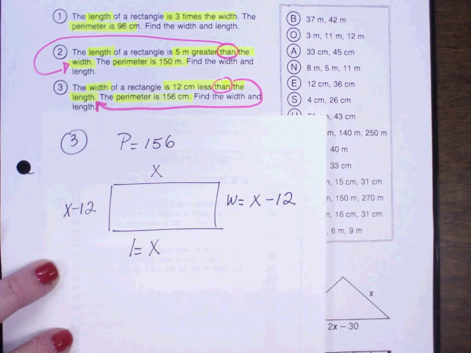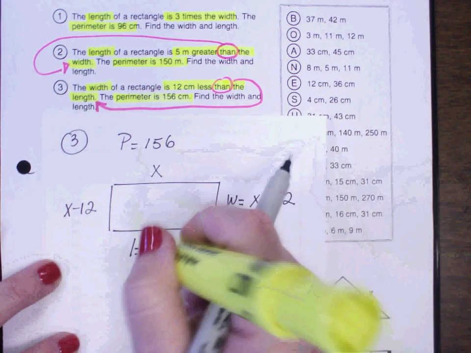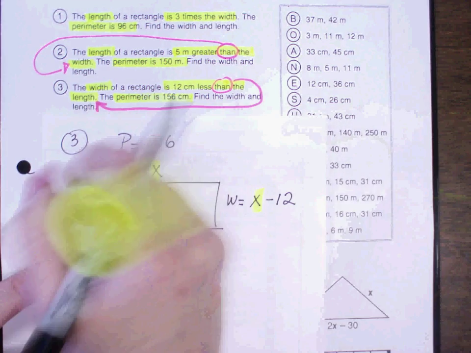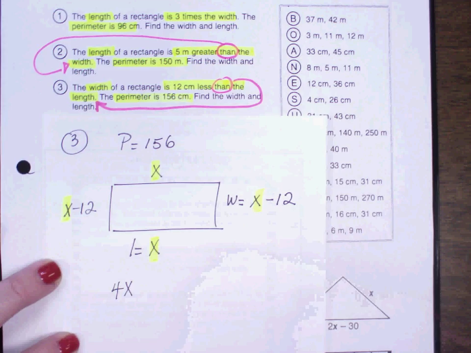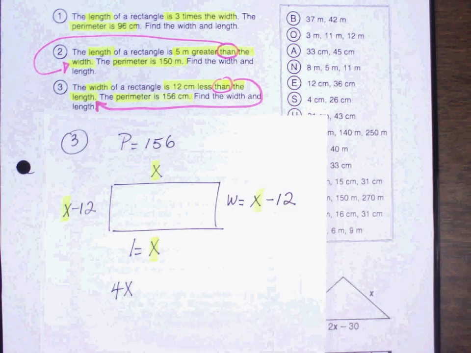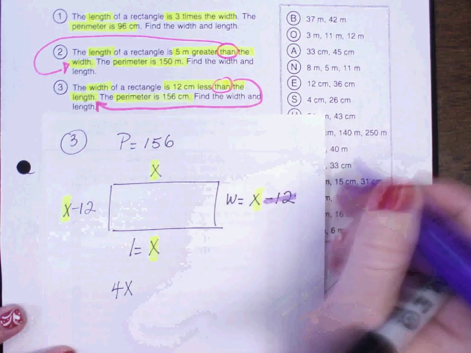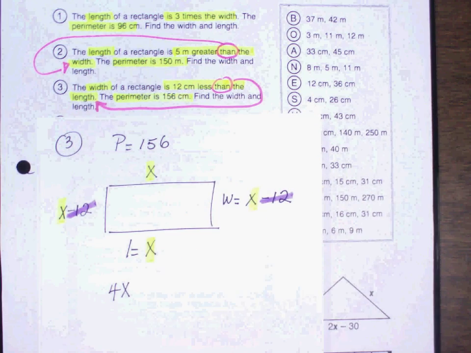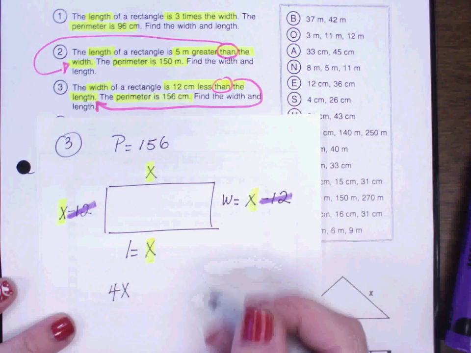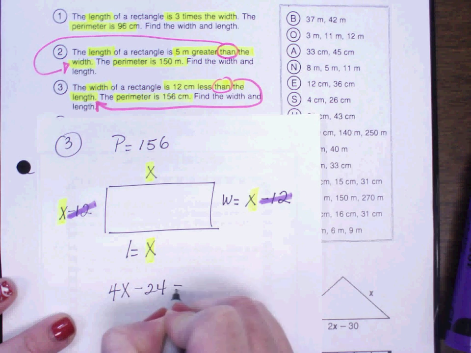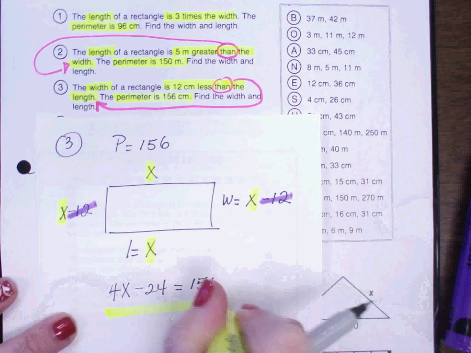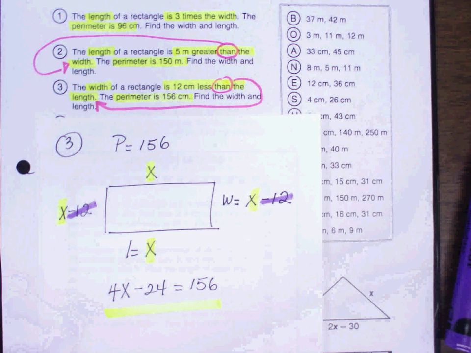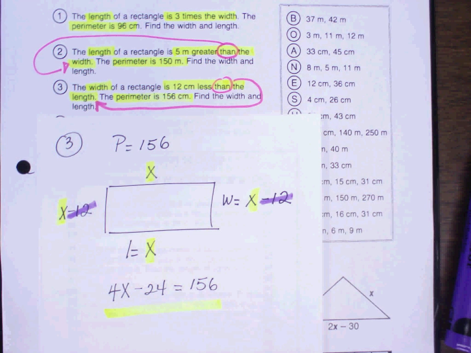All right, so let's see. I got 1, 2, 3, 4 x's, and then negative 12 and negative 12. Very good, negative 24. And if you don't know it, just put it in that darn calculator. And that should be equal to 156. Yay?